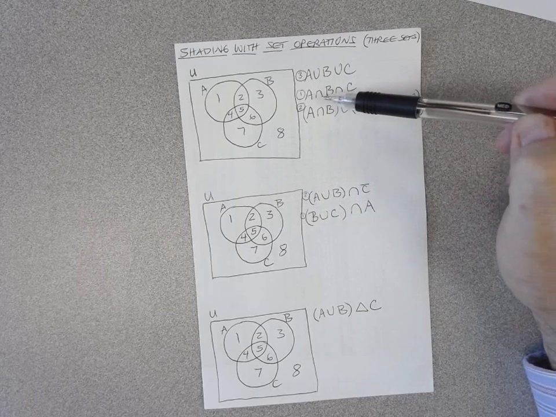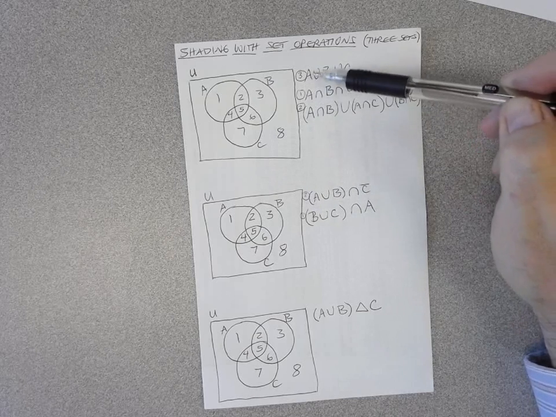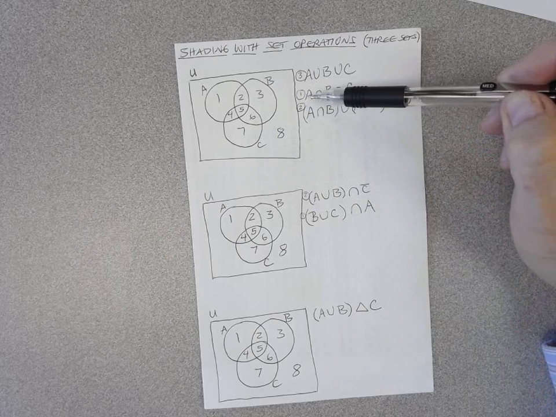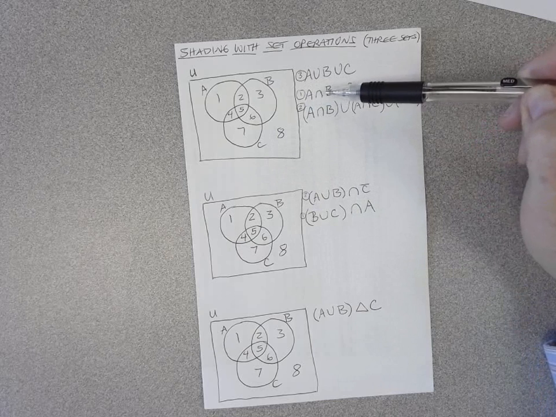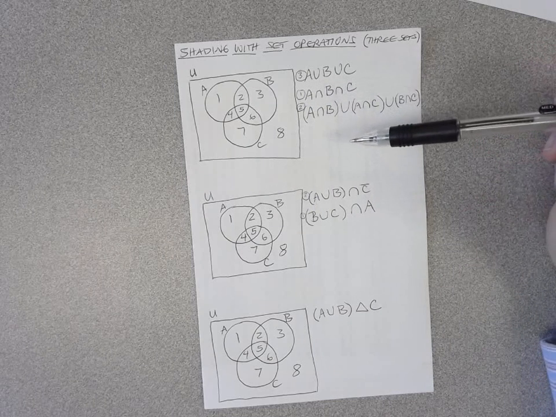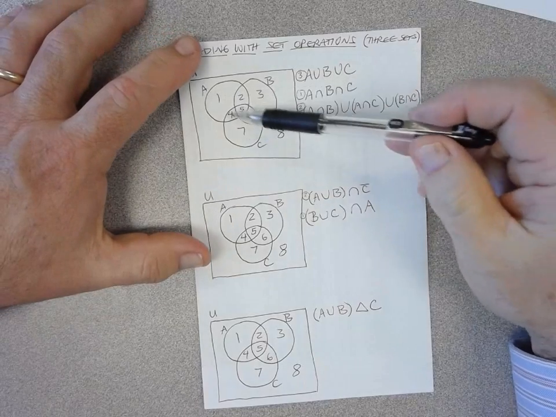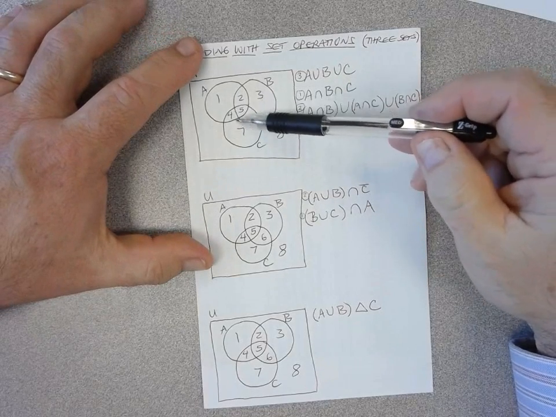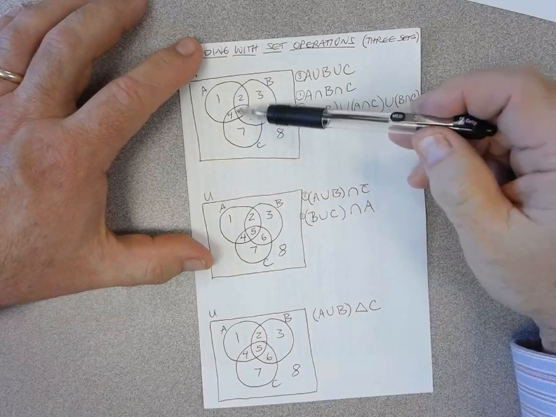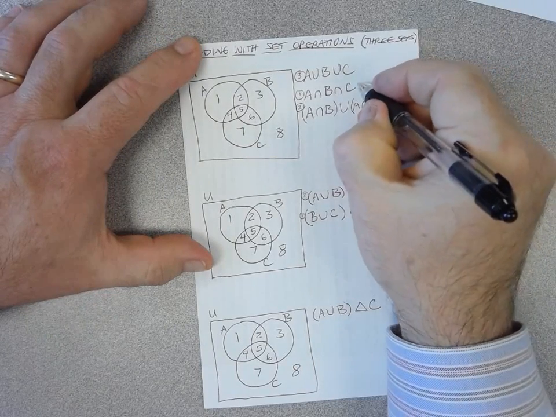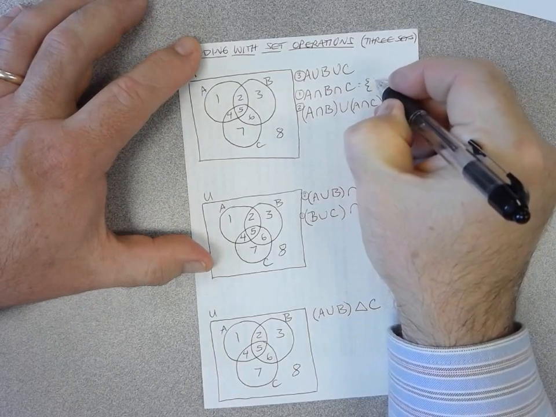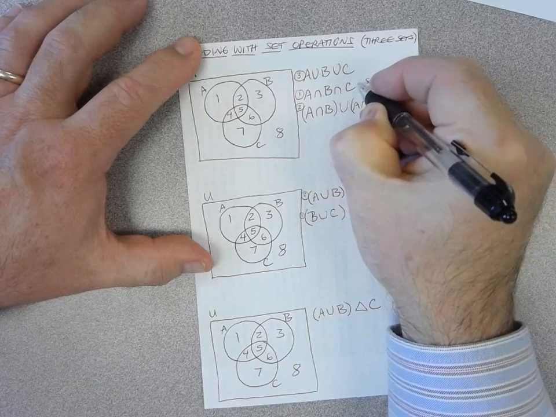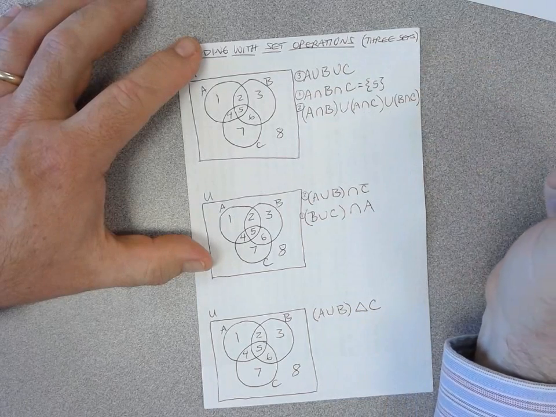So let's think about this. I've numbered these. After I wrote them down, I realized it makes sense to do this one first. If we're looking for A intersect B intersect C, that's just this piece right here. That would be just 5 right there in the middle of the Venn diagram.